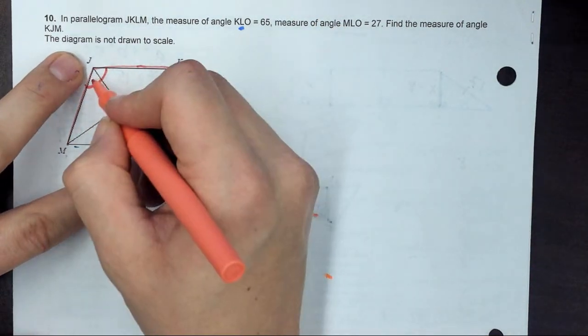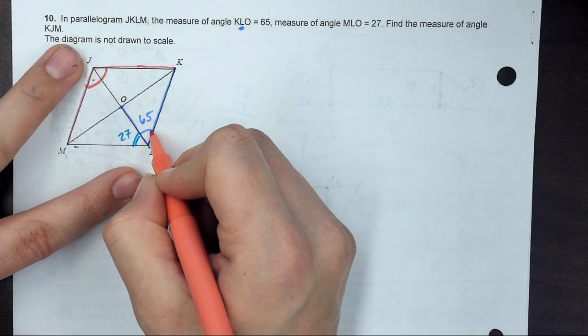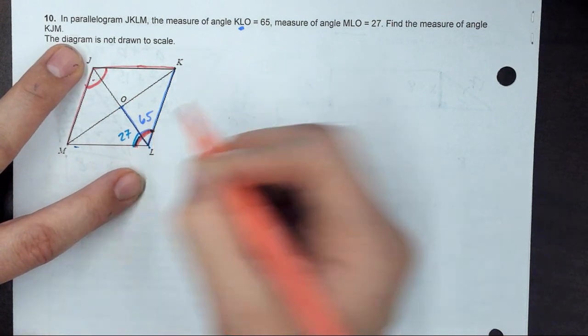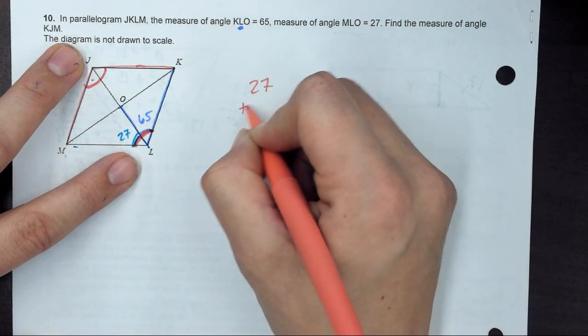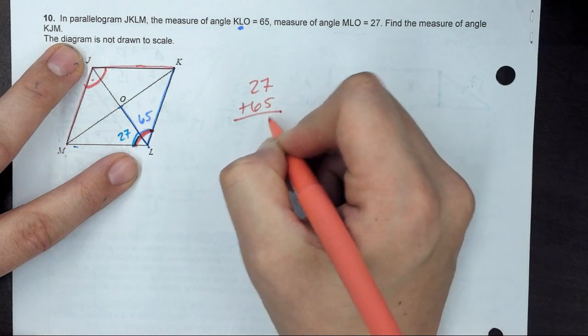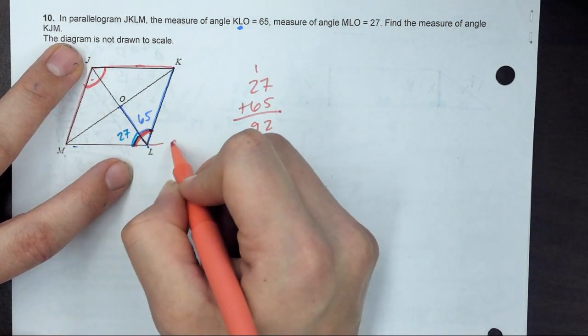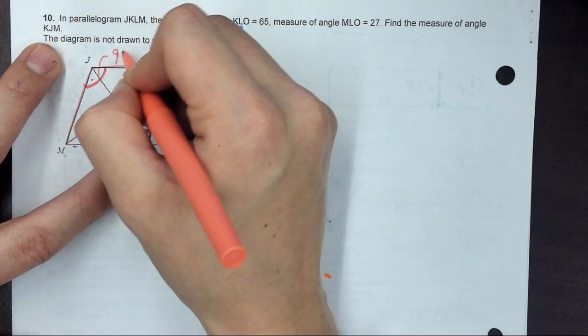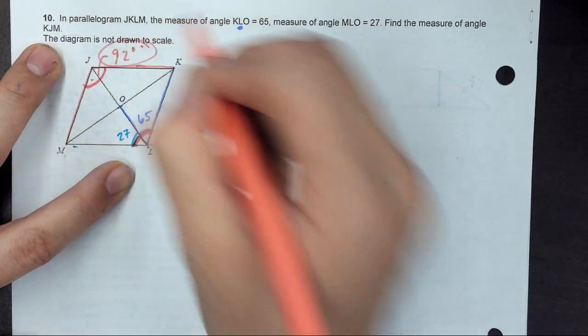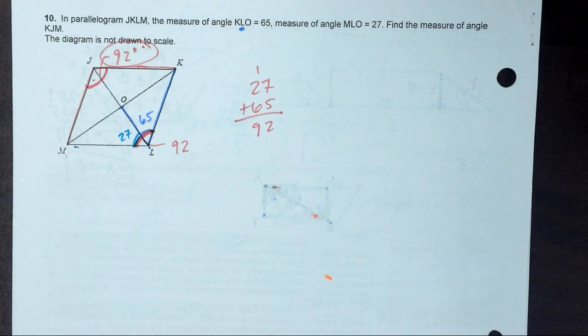Well, in a parallelogram, opposite angles are congruent. So this angle in pink will be the whole one over here. All you've got to do is add 27 to 65. That's 92. So this down here is in total 92. Guess what's up here? 92 degrees. And we're done. Good luck on your test, y'all.